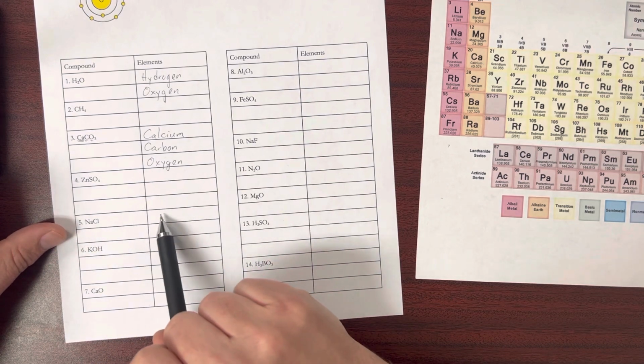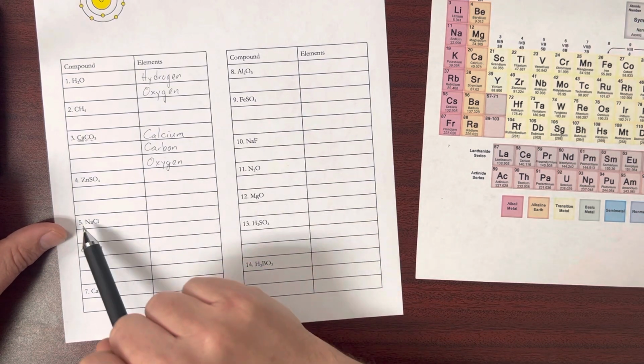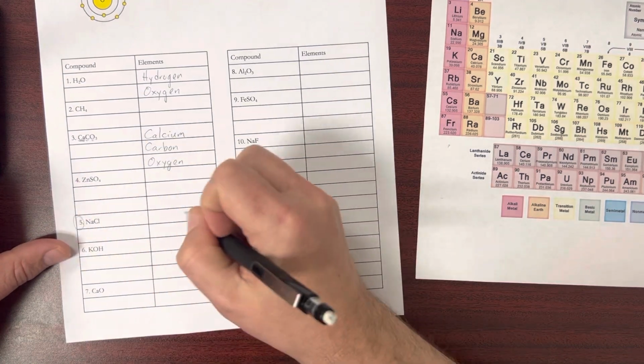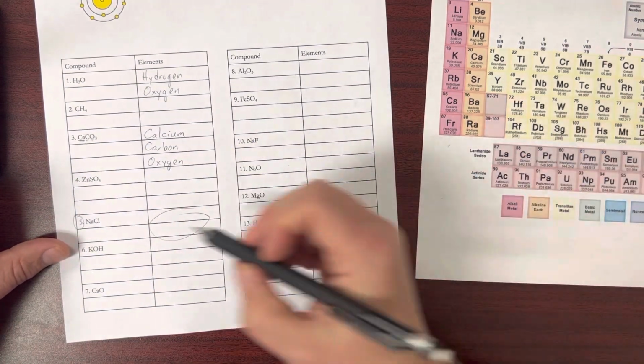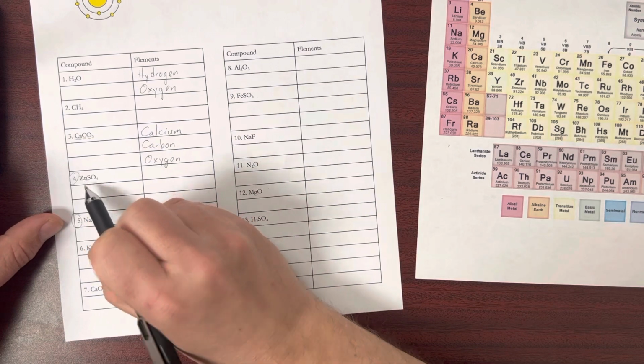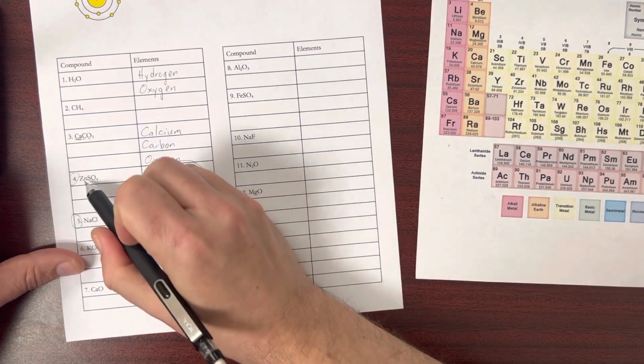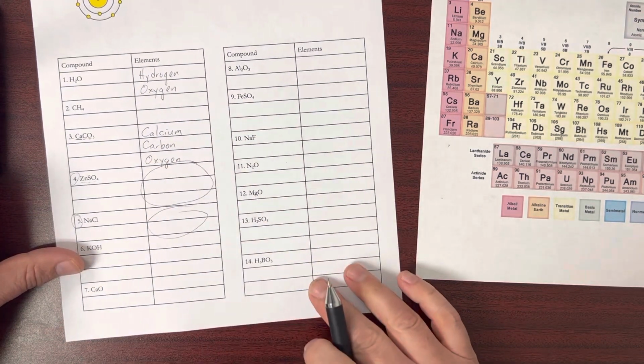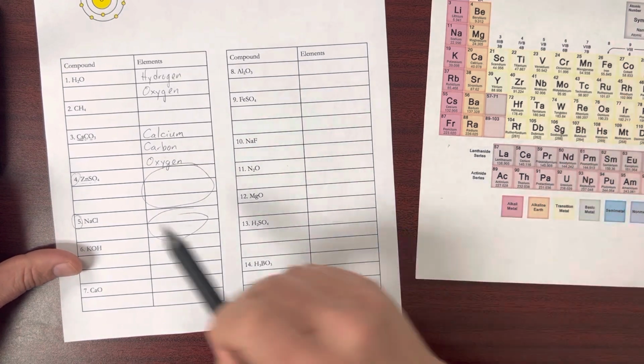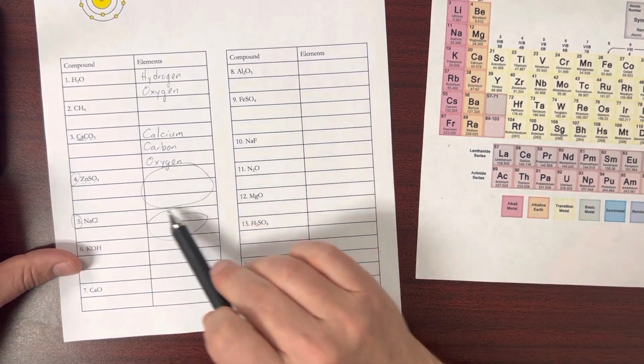And you'll notice that there's just enough squares for each one. Like number 5 here only has 2 squares. So you know there's only 2 elements there. But number 4 has 3 squares. So you know that there's at least 3, and at most 3 elements that make up that compound.